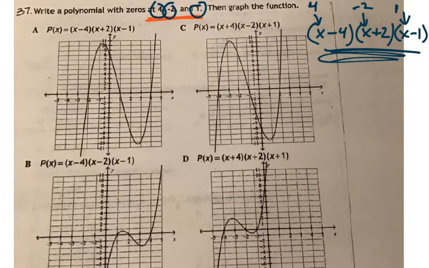So here's basically my answer. And so I'm looking for x minus 4, x plus 2, x minus 1, and it's choice A.